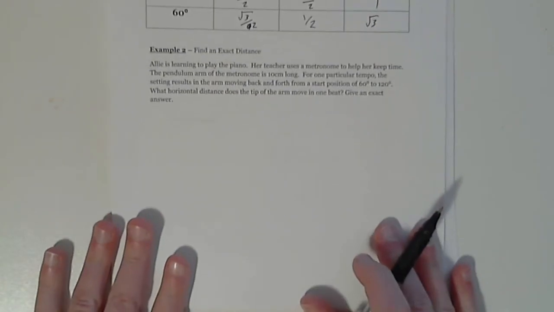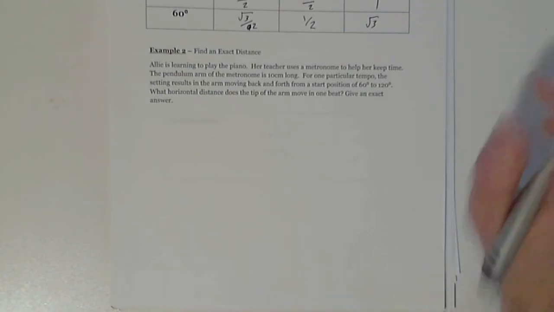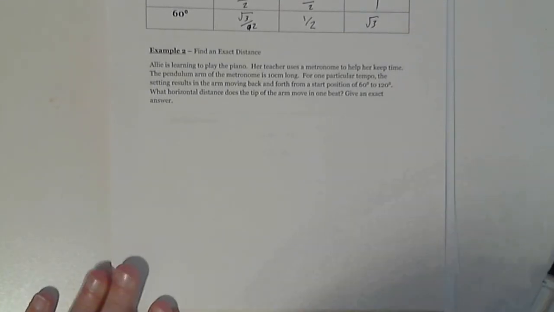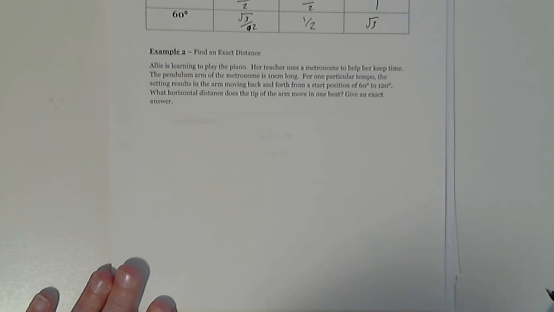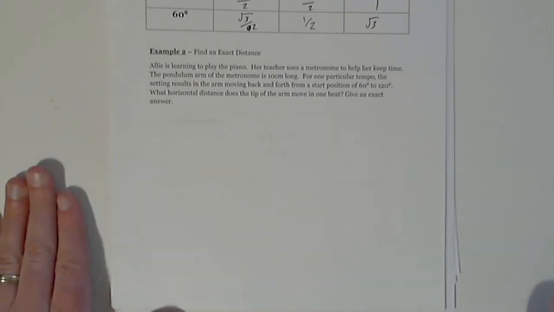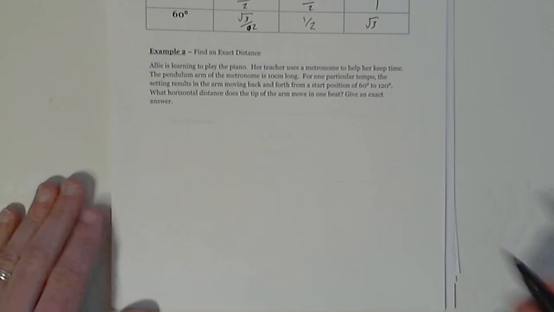Example 2. Find an exact distance. Allie is learning to play the piano. Her teacher uses a metronome to help her keep time. The pendulum arm of the metronome is 10 centimeters long. For one particular tempo, the setting results in the arm moving back and forth from a starting position of 60 degrees to 120 degrees. What's the horizontal distance the arm moves in one beat? Give an exact answer. So we got to use our special triangles.